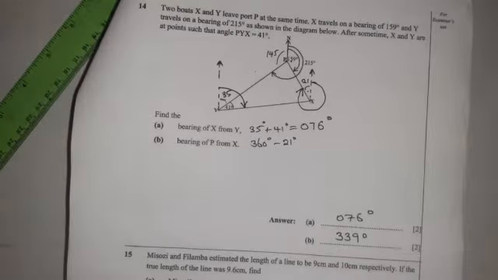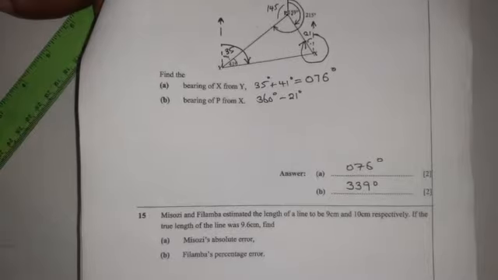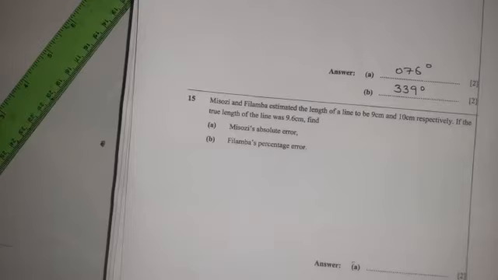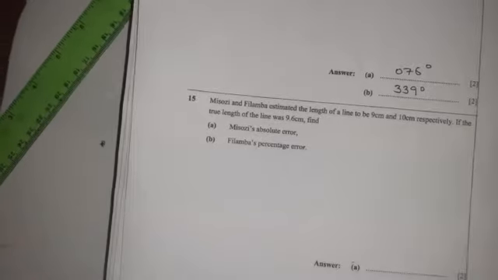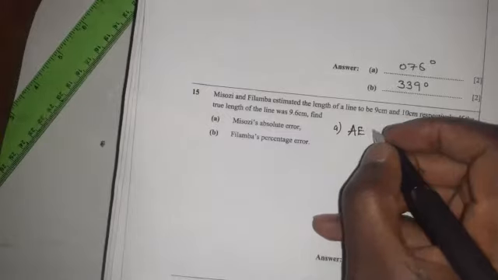Okay, so this takes us to the 15th question. The 15th question reads: Misozi and Firamba estimated the length of a line to be 9 centimeters and 10 centimeters respectively. If the true length of the line was 9.6, find Misozi's absolute error.